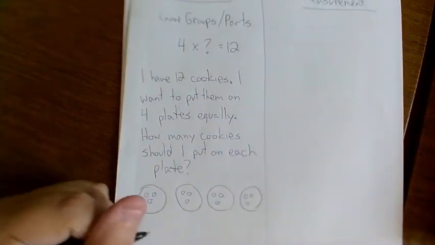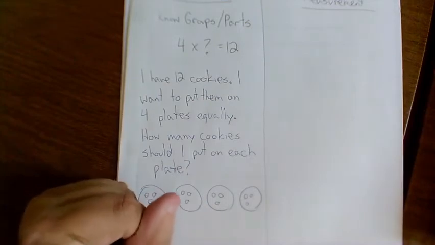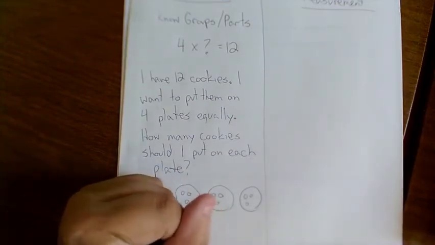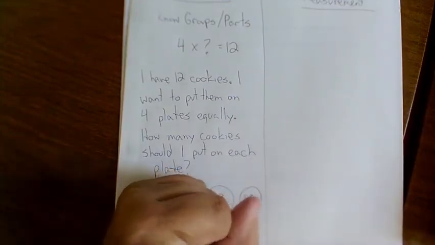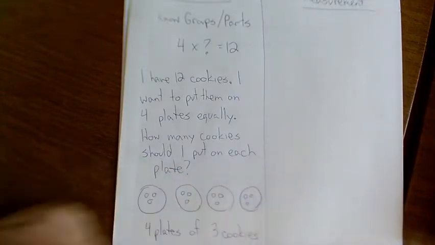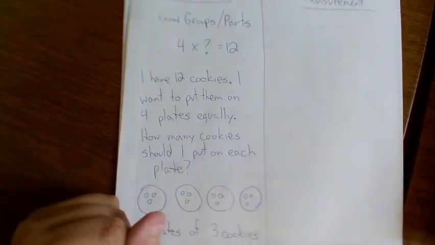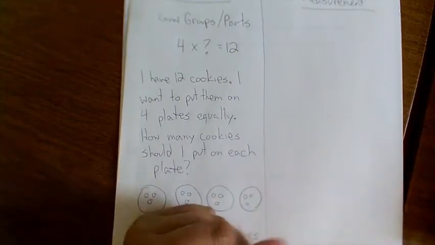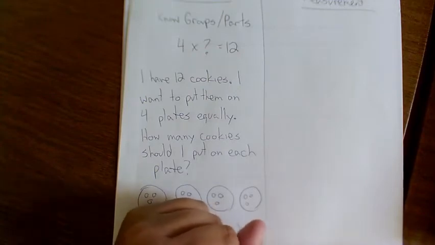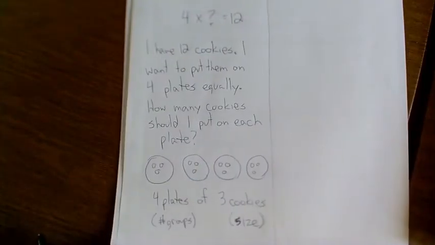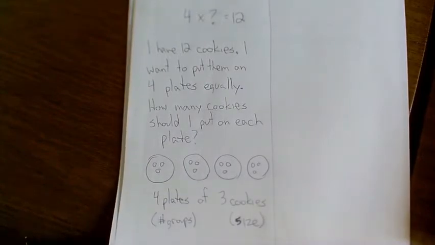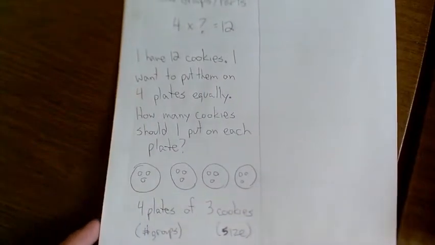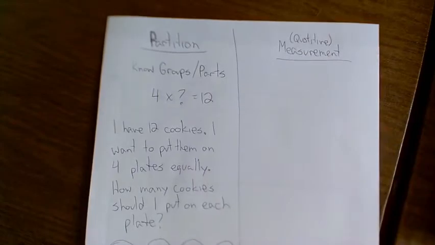So I would end up with 4 plates of 3 cookies. Again, 4 being the number of groups, and 3 being the size. Messed up my S right there. So 4 plates of 3 cookies.